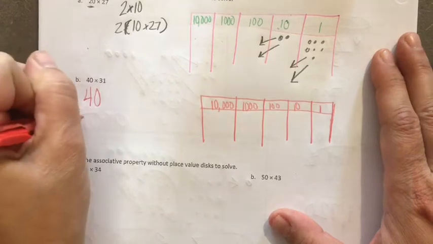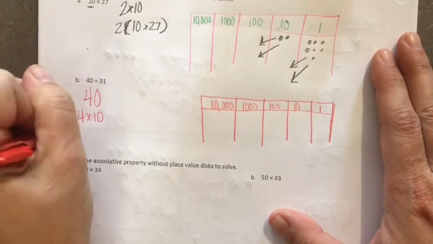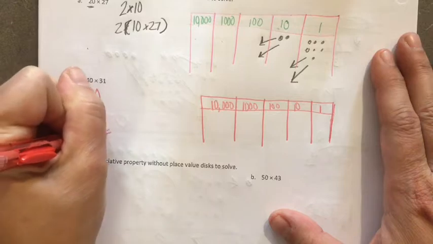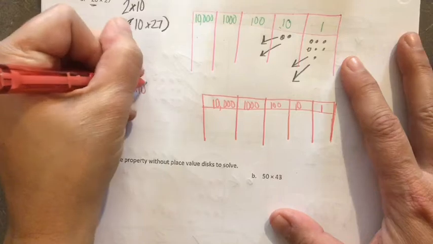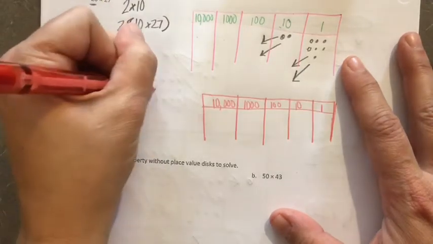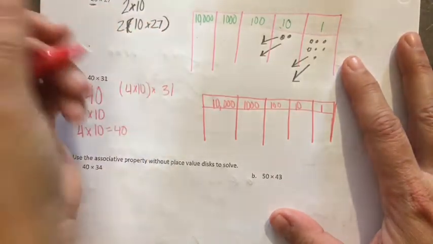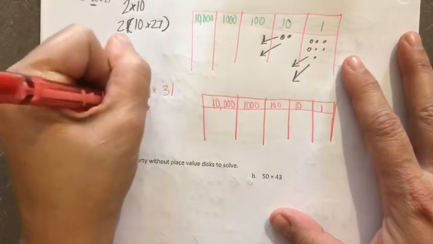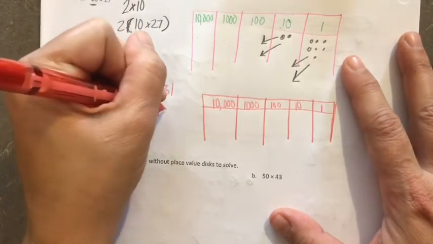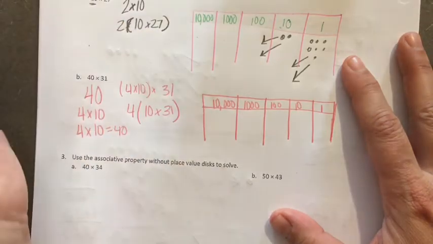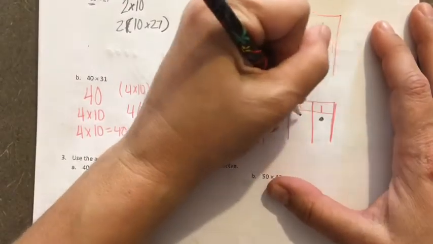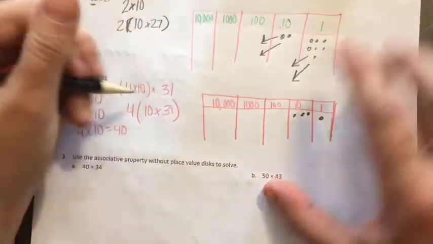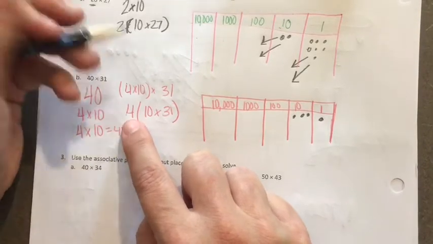40 is the same thing as 4 times 10. 4 times 10 is 40. So I can write this as 4 times 10 times 31, or I can say 4 times 10 times 31. All right, so I'm going to put a 1 here and a 3 here. How many times do I have to move over my discs?